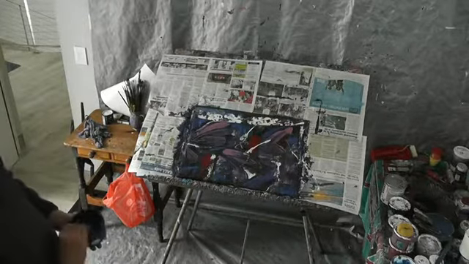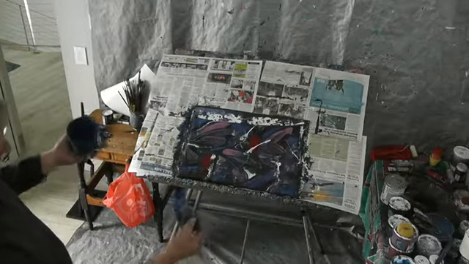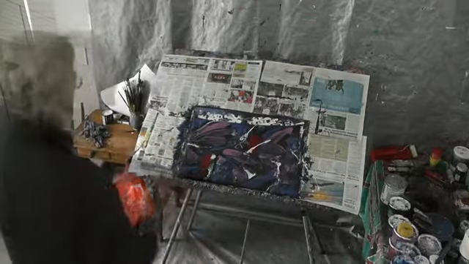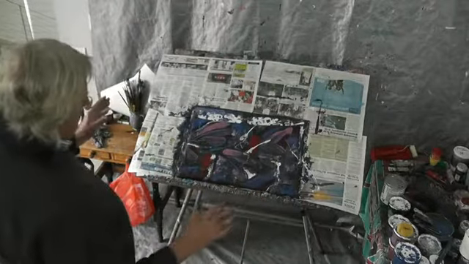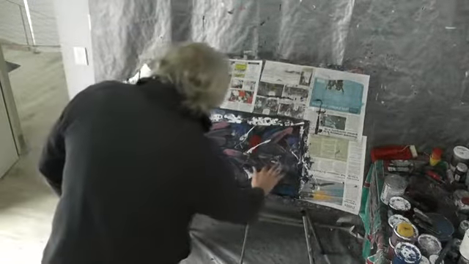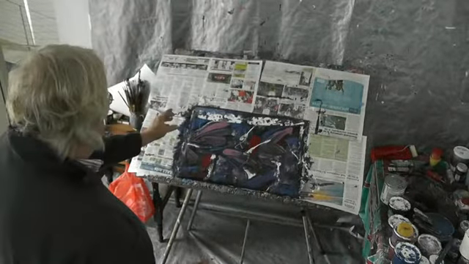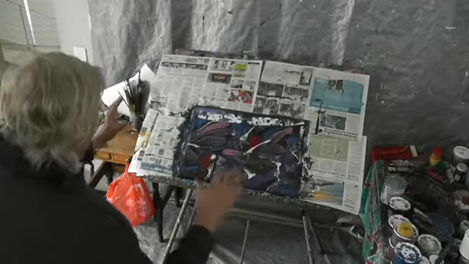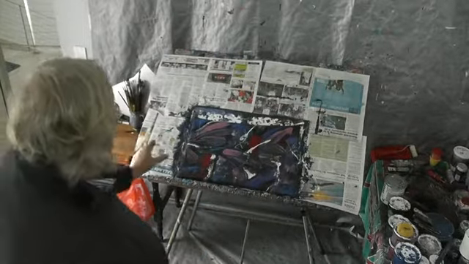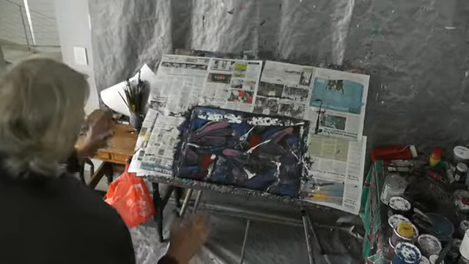So you see what that light blue has done. It's brought some electricity into the other blues. It's no longer dead or flat air. You don't want to become too literal. Let the viewer discover images for themselves or areas of interest. Right.